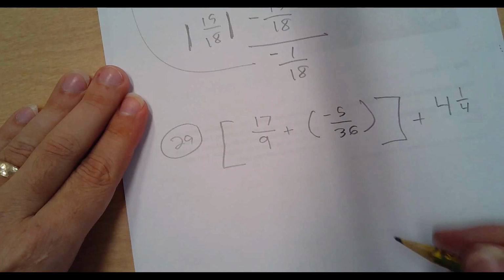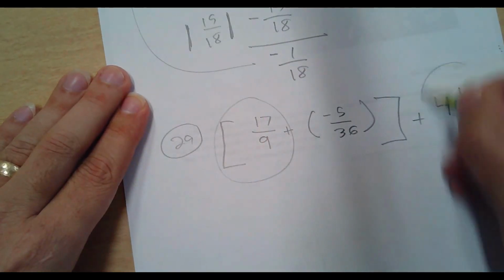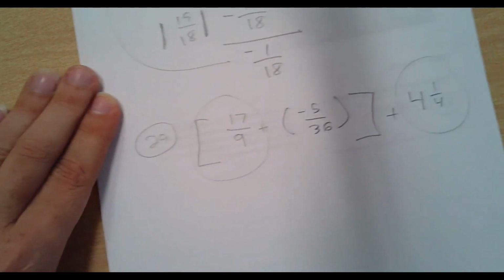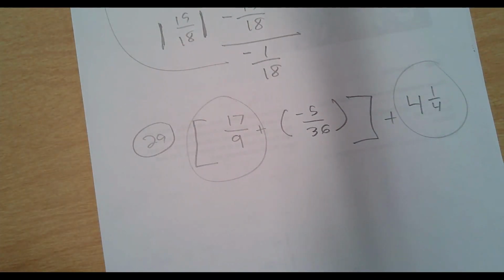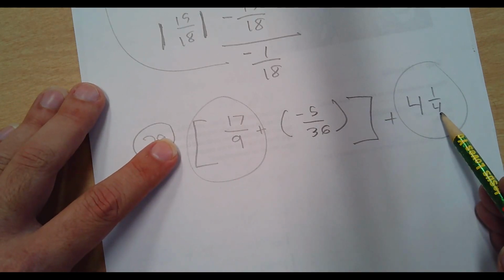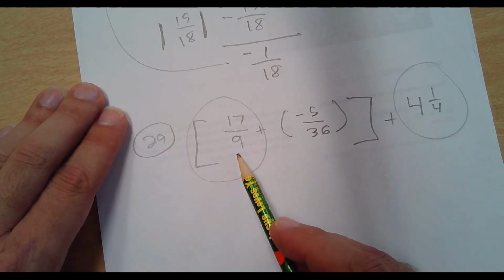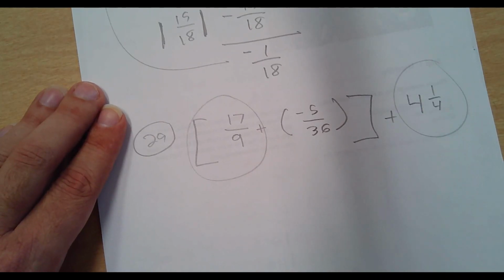So when I see this here, what I would want to do, at least in my opinion, is add these two values together. I want to add a positive and a positive together. That's what I want to do first. So you can convert this to an improper fraction. You can convert this to a mixed number. We're going to need a common denominator.